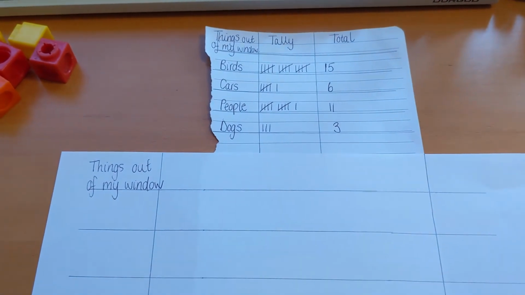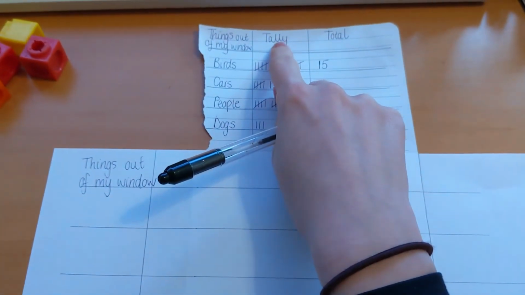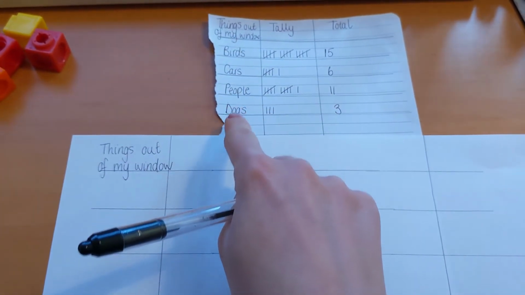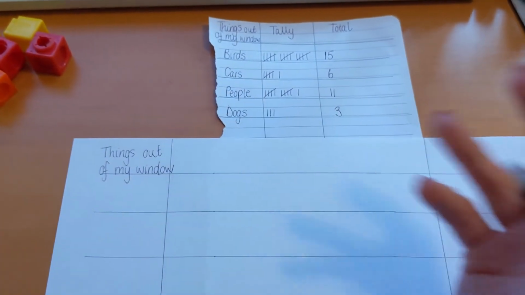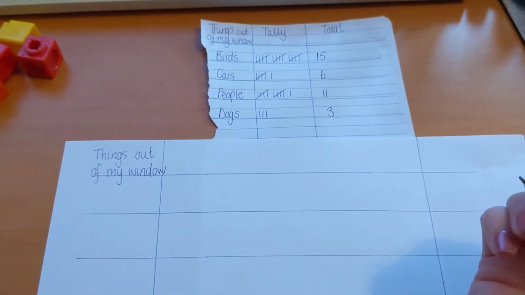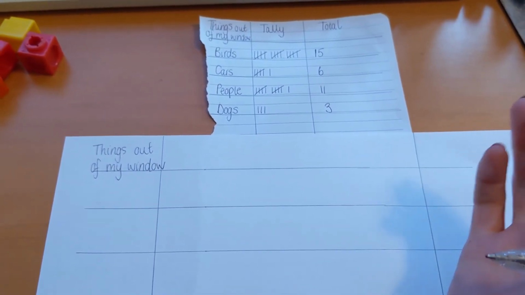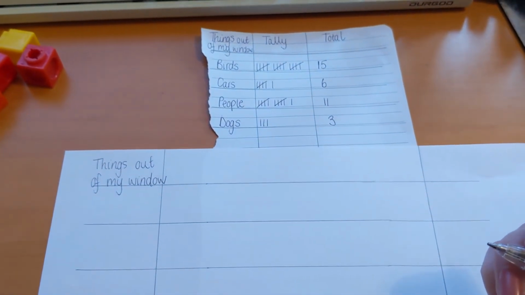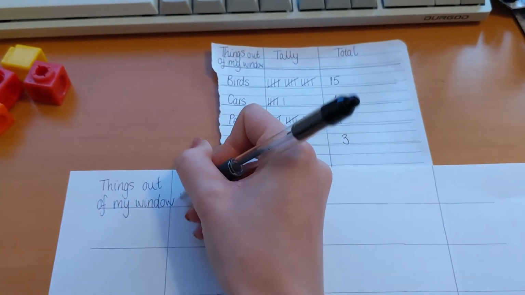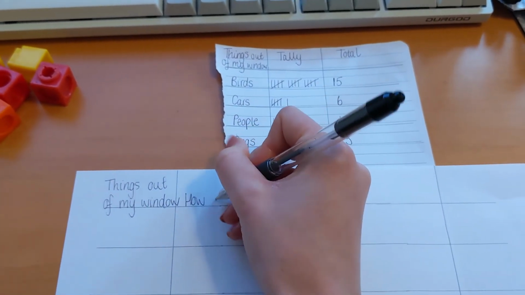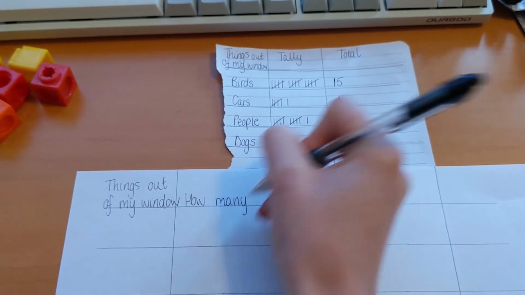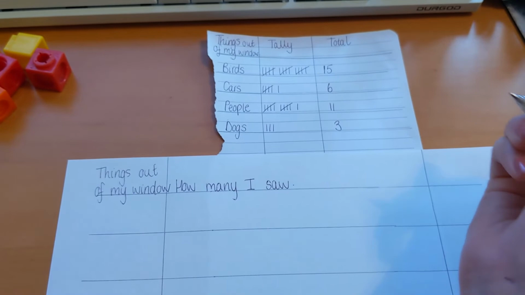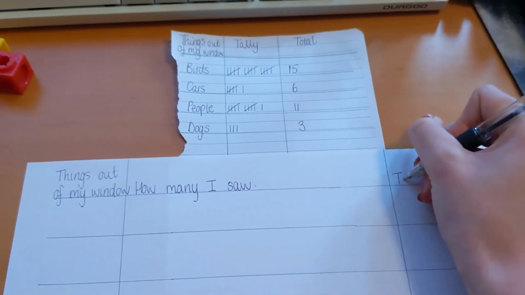And my middle column, that's where my drawing is going to be. So it's not going to say tally anymore. I need to say what it is that I was doing. So with these things, was I seeing how many waved at me? Was I seeing how many made me laugh? Was I seeing how many I saw? That's it. I was seeing how many I saw. So that's going to be my title. So how many I saw. And then this is still my total over here.